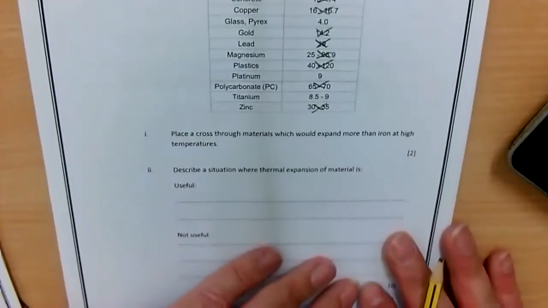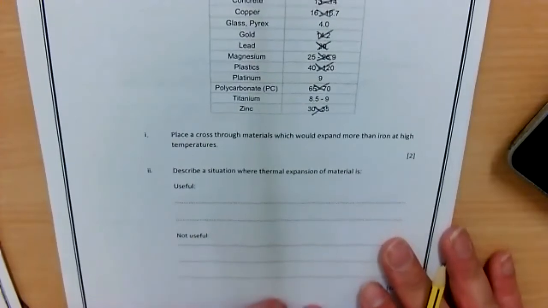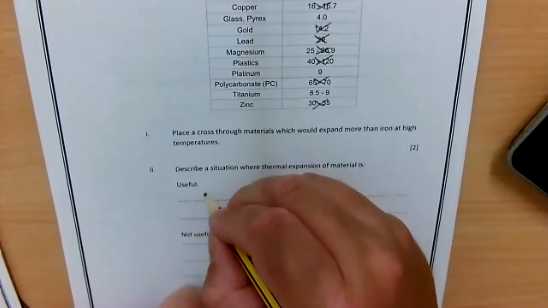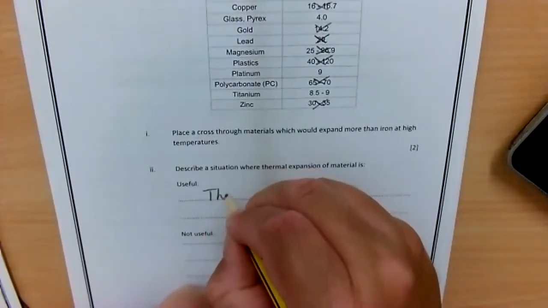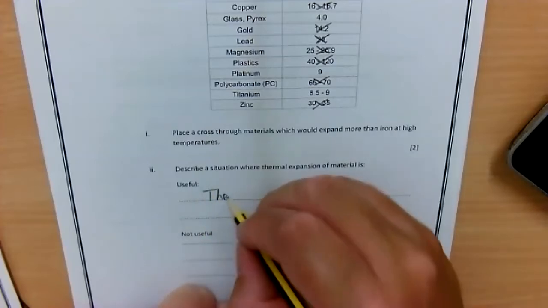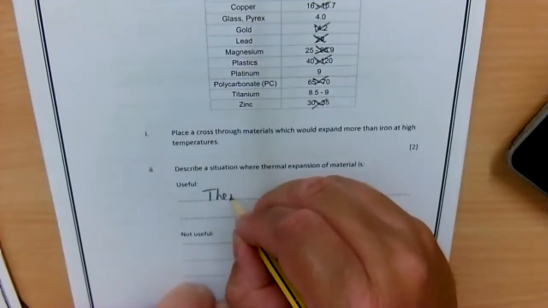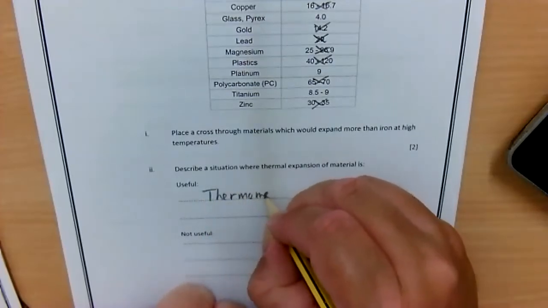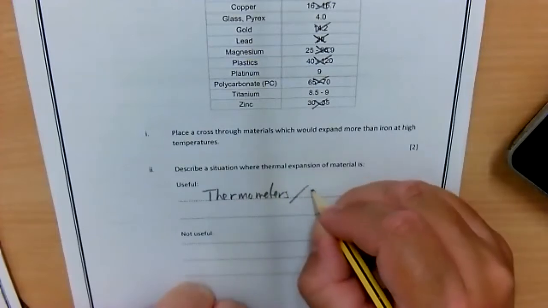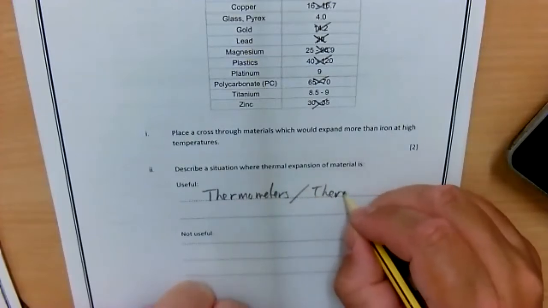Suggest a situation where thermal expansion is useful. Well, one of the ways we'd do that is it would be useful in thermometers. You don't have to describe it in any great detail. Thermometers or thermostats.